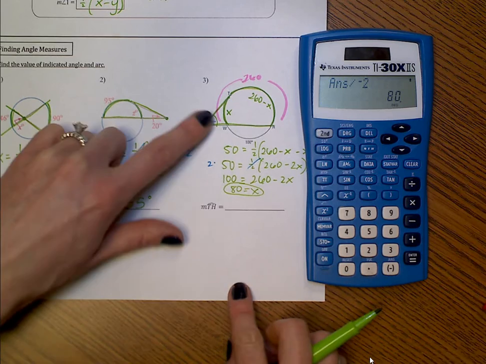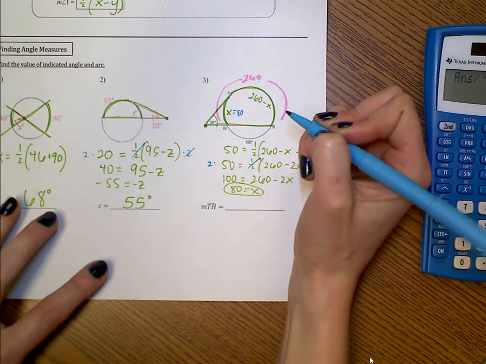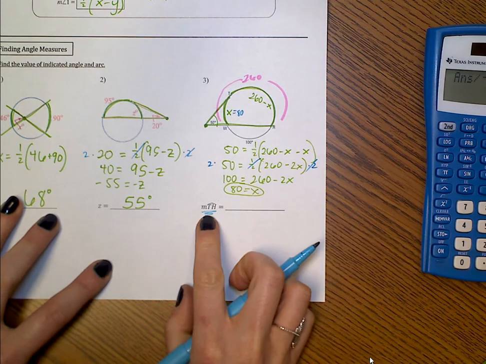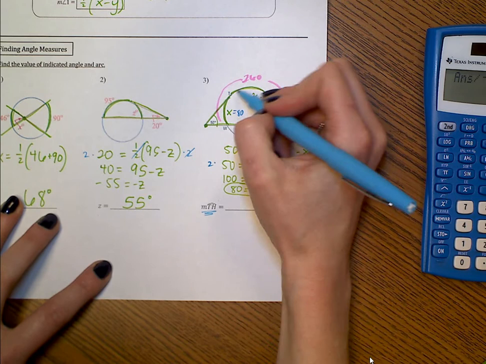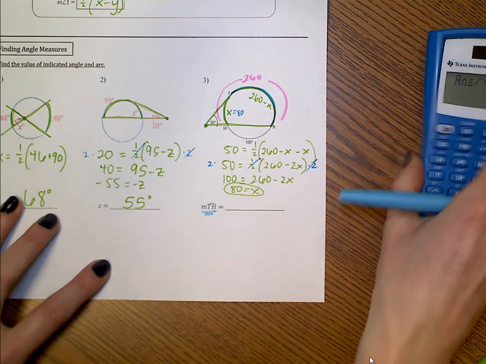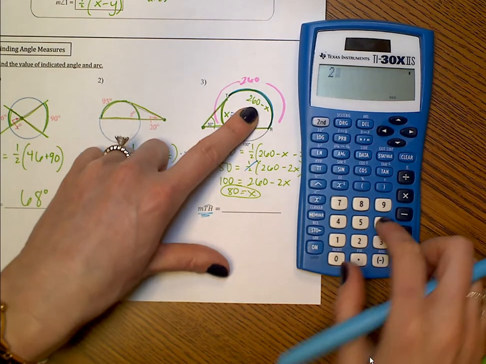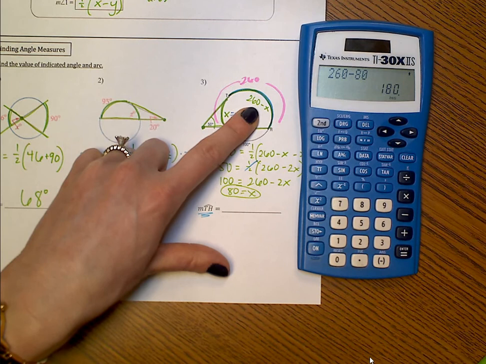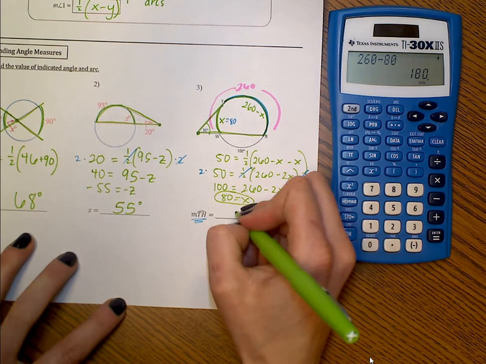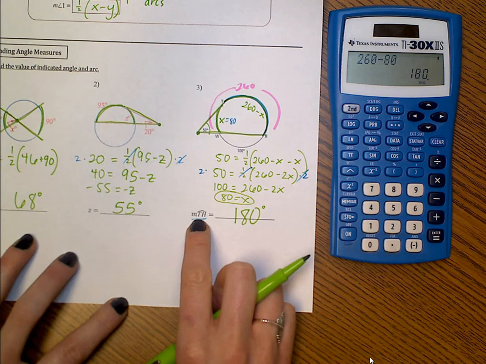Now, this arc would be 80 because that's x, but they actually want me to tell them the measure of arc TH, which is here, that minor arc. So let's see here, that's 260 minus x, which I know is 80, so that's 180 degrees. And shame on them, they should have used 3 letters to name that, but we'll let it slide.